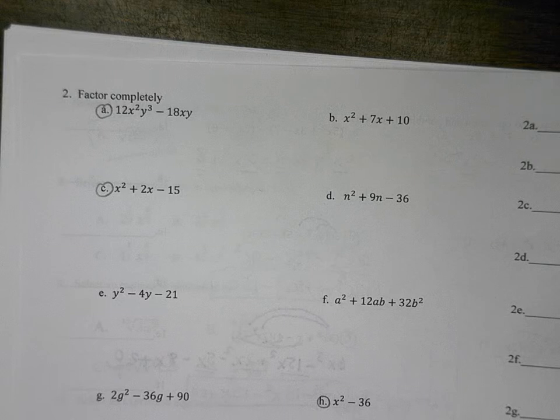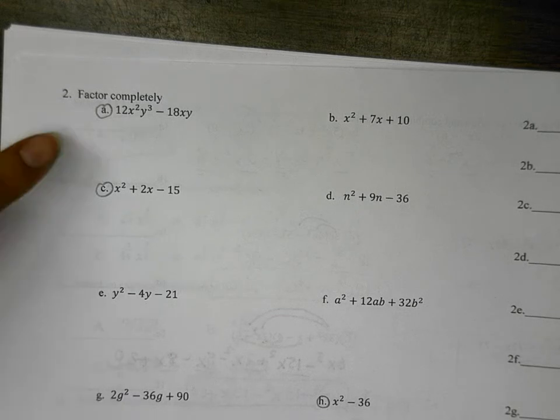Why are we doing Unit 9 if it's not on the board? This was last week's assignment, but I haven't gone over it. Right now I'm just going over questions.